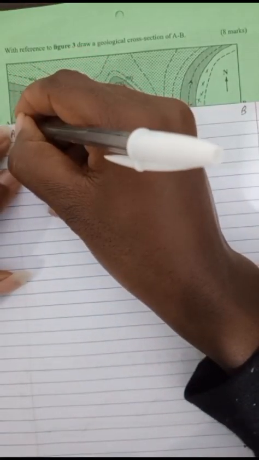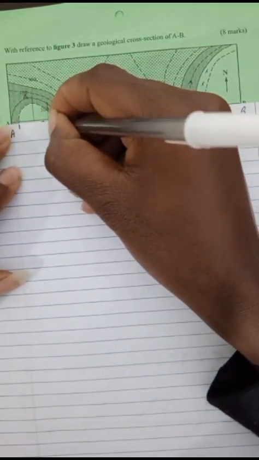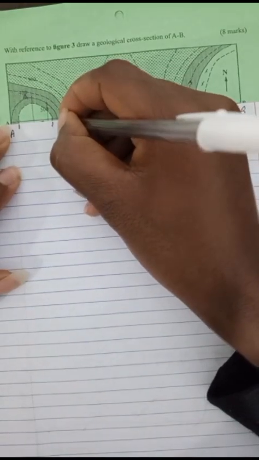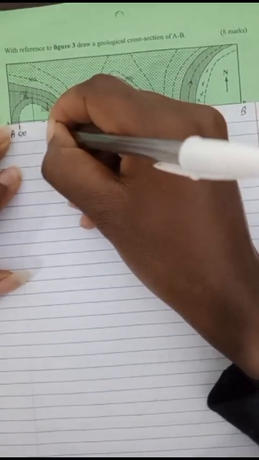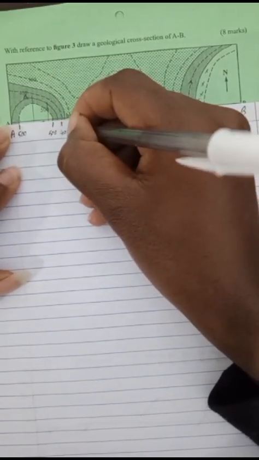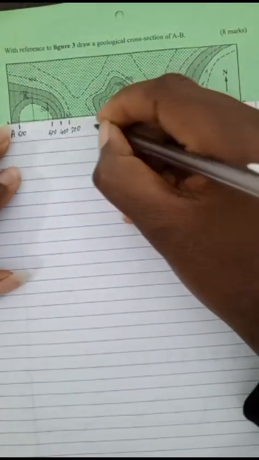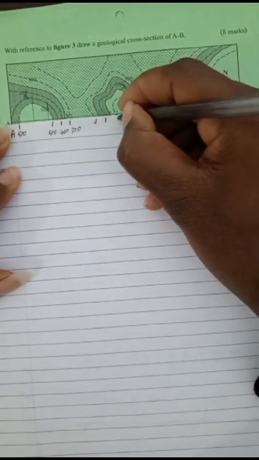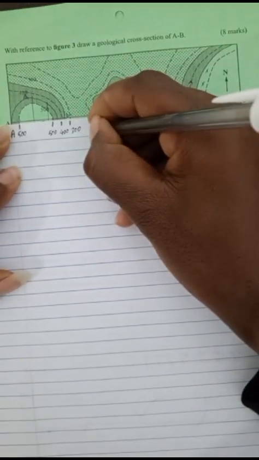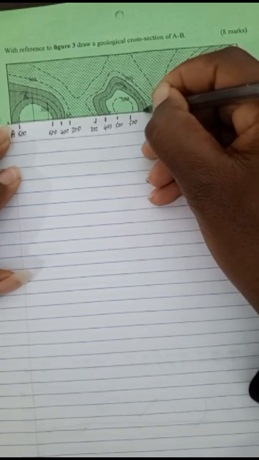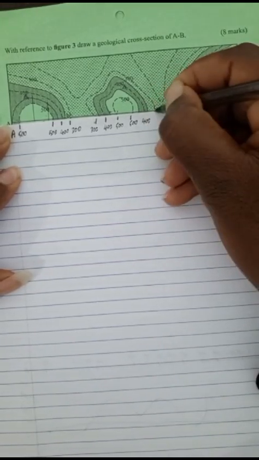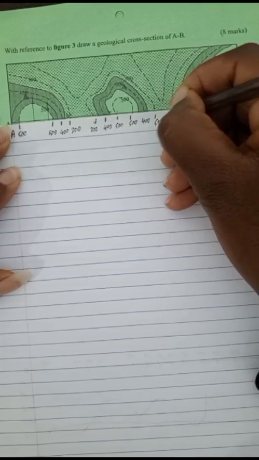So we have this contour here, it is 500. You have another contour here, 400, and also this is 300. This is 500, 400, and then this is 300. Then we have 500 again on this line. We have 400, 500. So this is 300. You can read it from here. 400. This is 500. 500 again. And this is 400. This is 500.